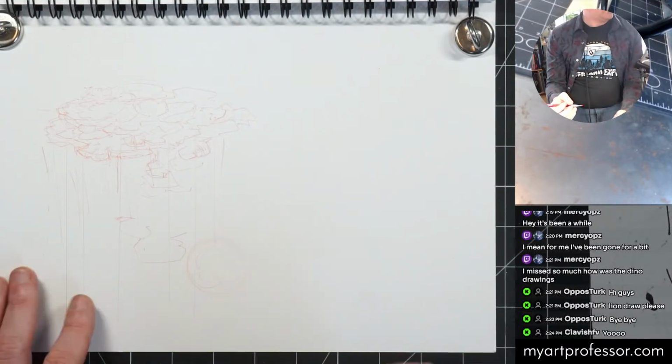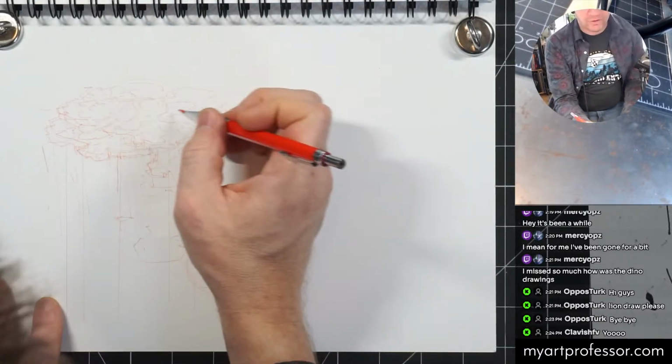I've been working in this area, working on this sketch for the next little bit.